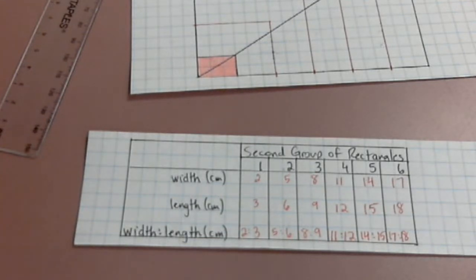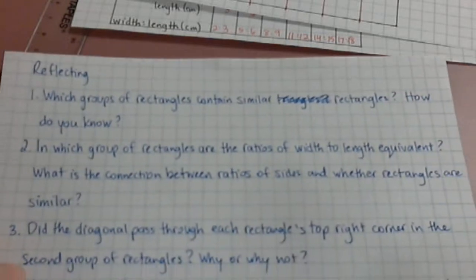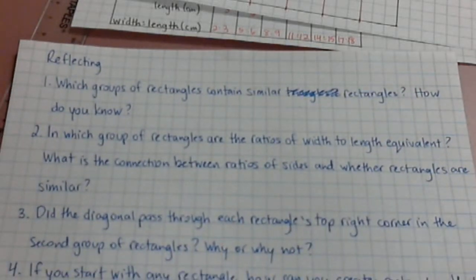So I end up with a bunch of these different ratios here that don't really work. Well, they work, they're ratios, but they're not equivalent ratios. They're not similar rectangles. They don't show rectangles that are the same shape. They're definitely different sizes. And so there's some questions here that we'll just talk about really quickly.